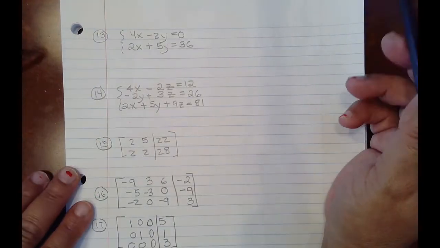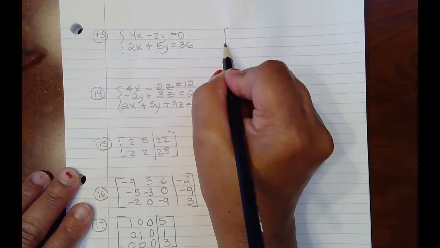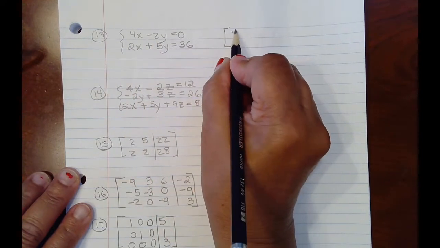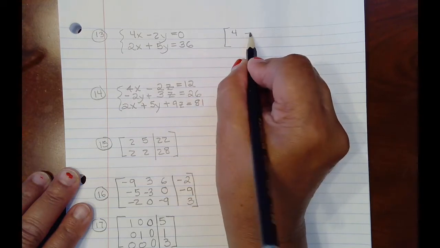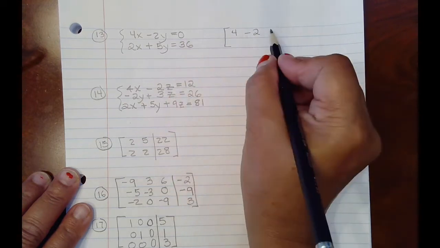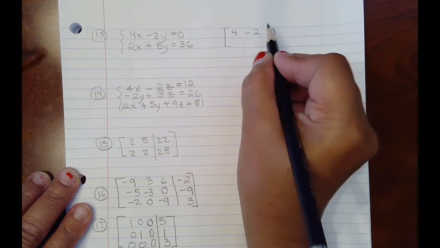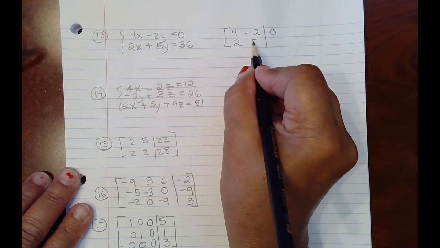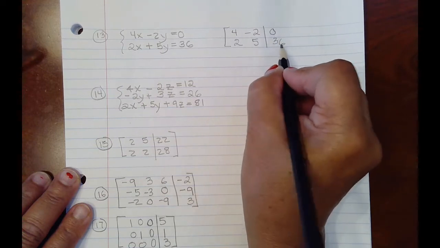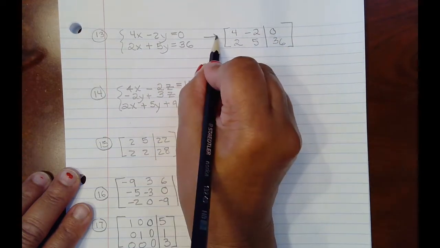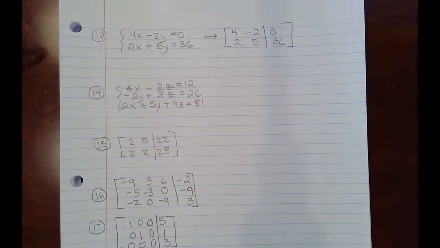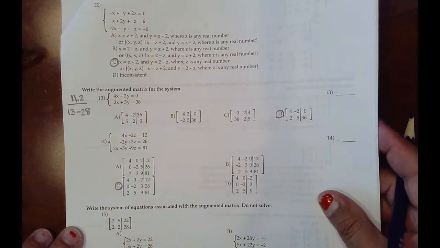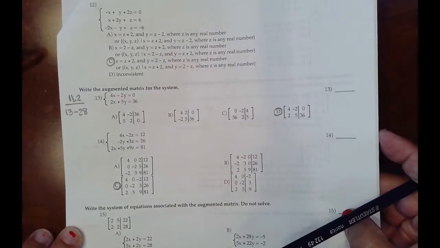So here's the system right here, augmented matrix. This means you take the coefficients off the variable. This would be for your x, this would be for your y, and then the constant is over here. You have a line that comes before your constant, and then this one would be 2, 5, 36. That's it. So there's literally no work. Okay, that would be the number 13, D. 4, negative 2, 0, 2, 5, 36.